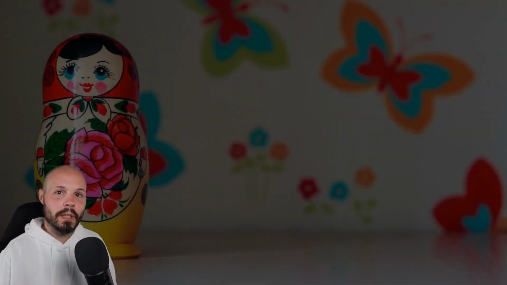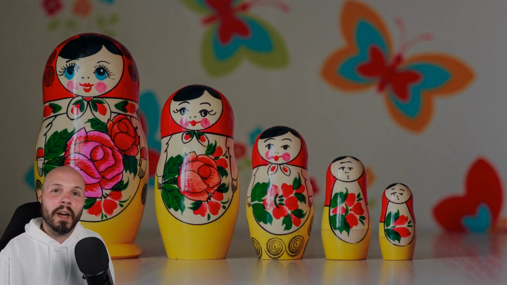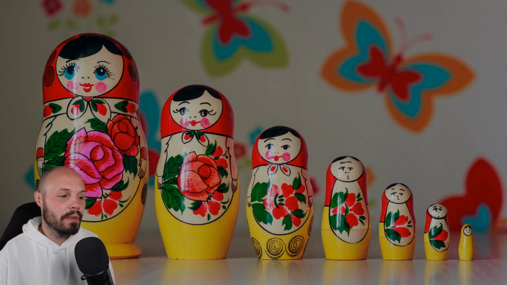And just one thing to remember, it's like one of those Russian dolls, right? Where each modifier, you're wrapping it in a new view. So if you remember that, that'll be a good way to know how to order your modifiers.